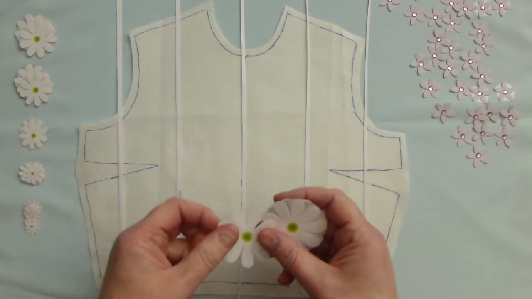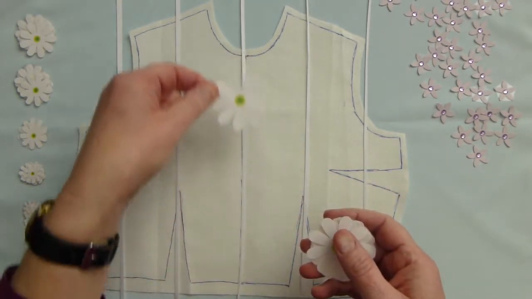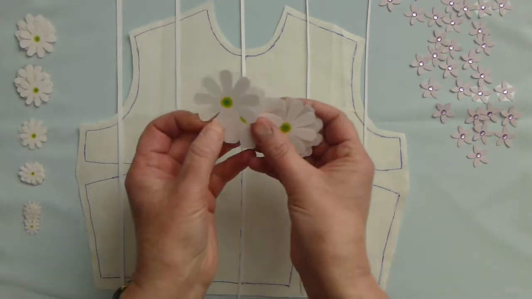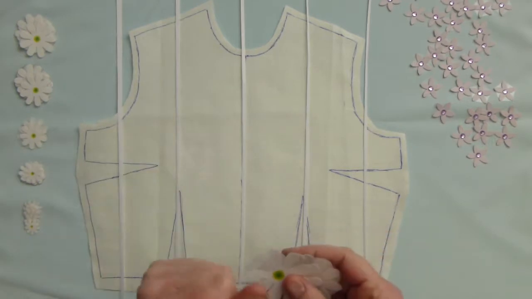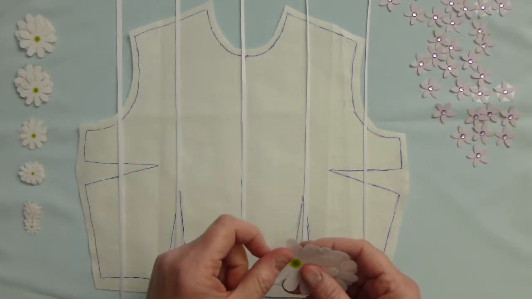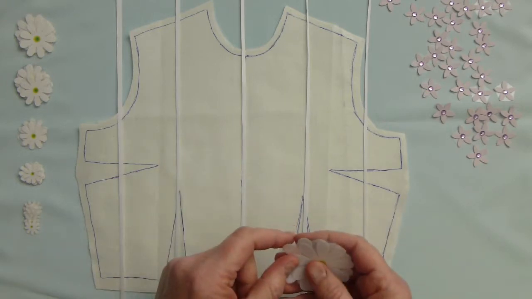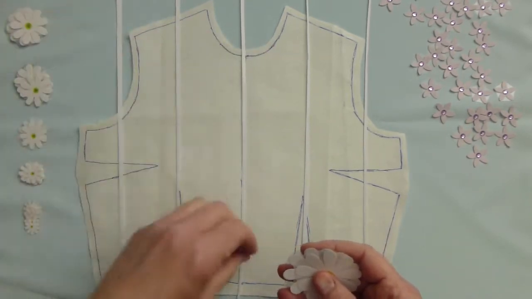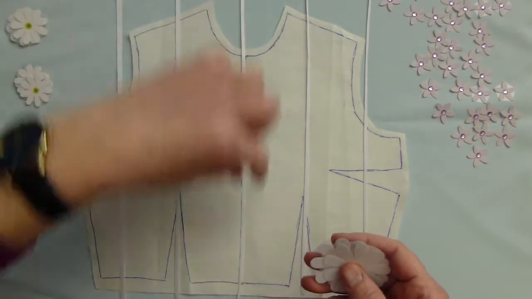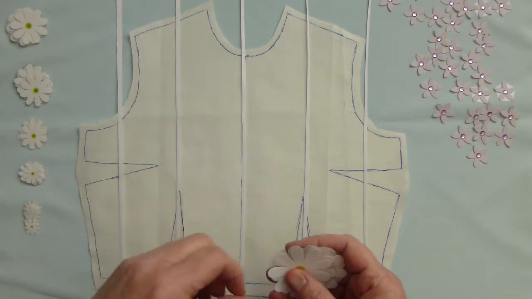So what I'm going to do, you can start positioning them on lines. I will position all my white daisies on those stripes, and later I will also use smaller ones, and I will spread them on lines vertically and change the sizes of those flowers.